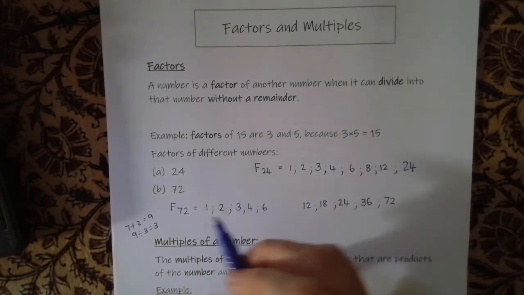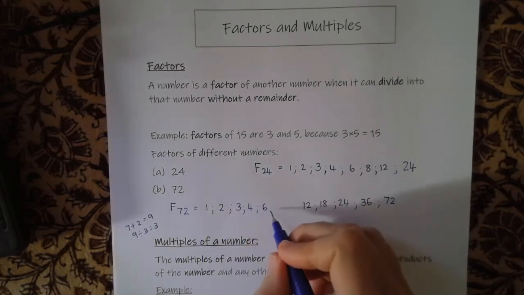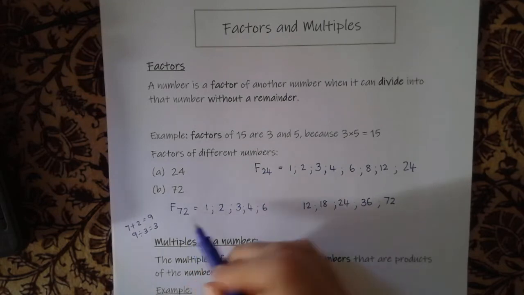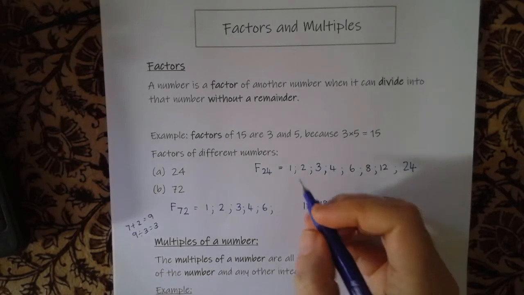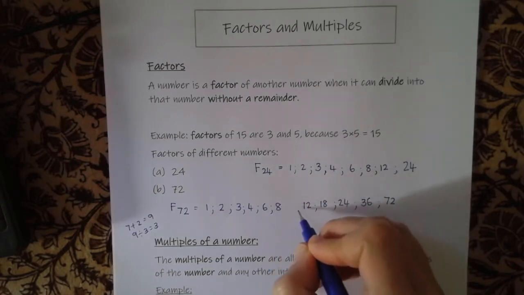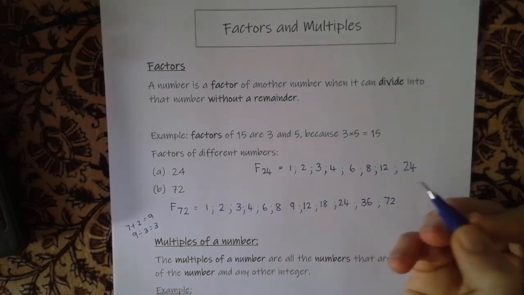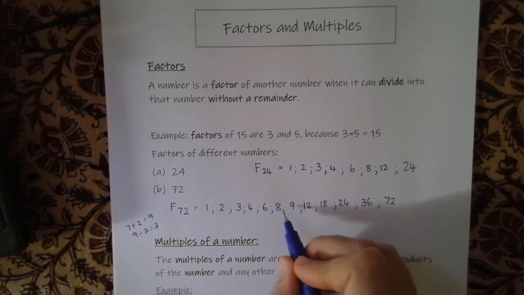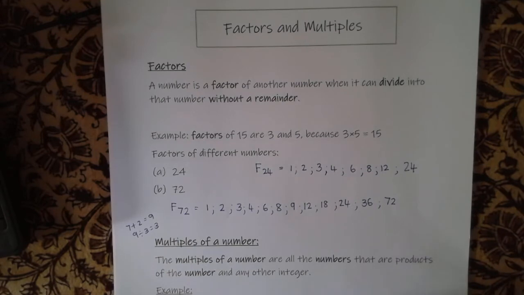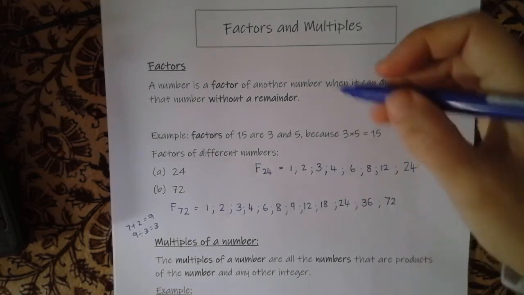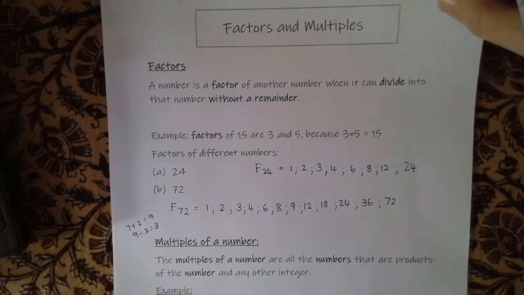Right, now we go on, and you ask yourself, okay, next number after 6 is 7. Can 7 divide into this? No. Next number after 7 is 8. Can 8 divide into this? Yes. 8 times 9. Right? And then there are no numbers left in between 8 and 9. So these are the factors of 72. Very important to know your tables. Right, now this is factors and how we identify them.